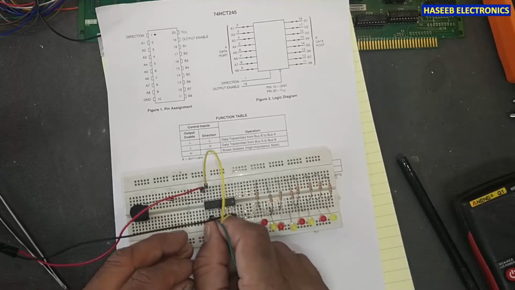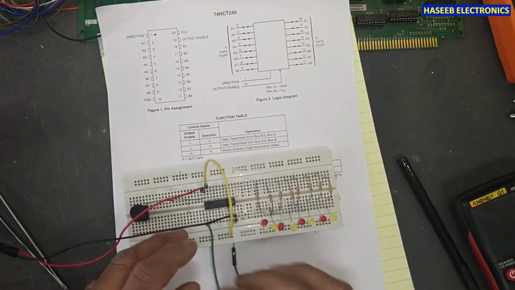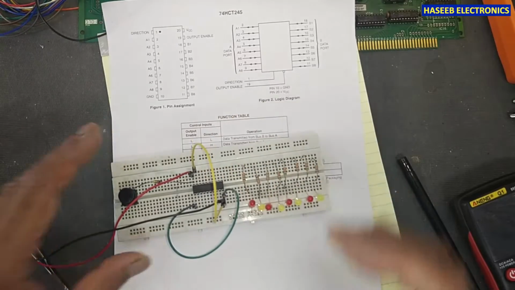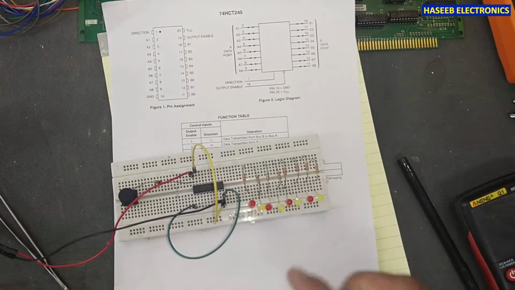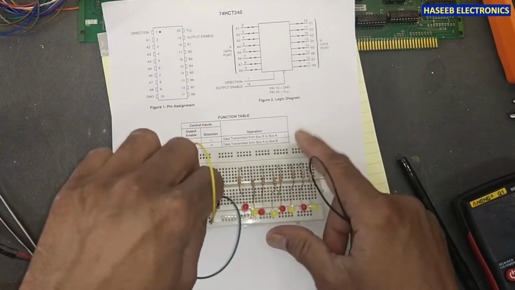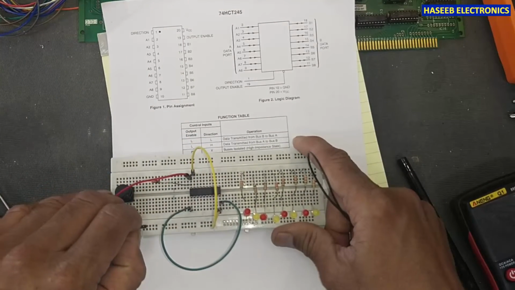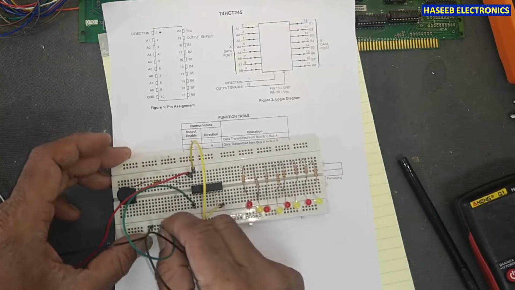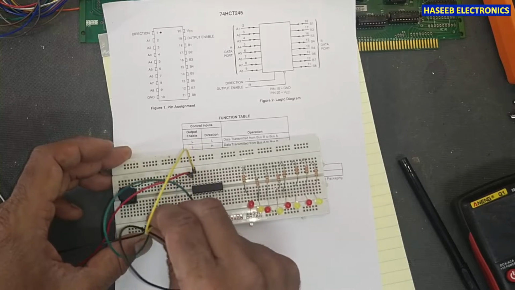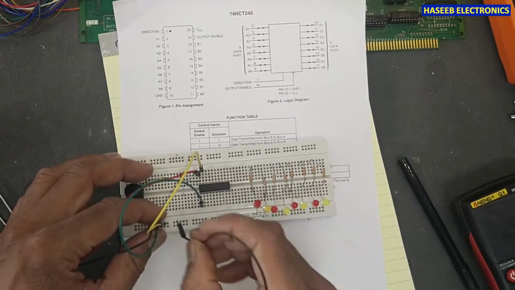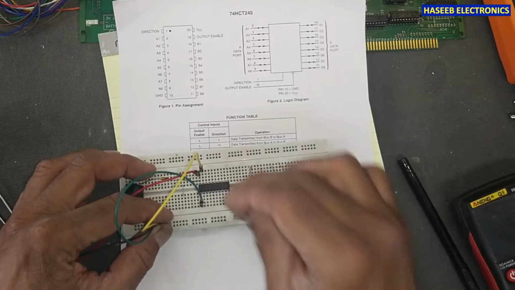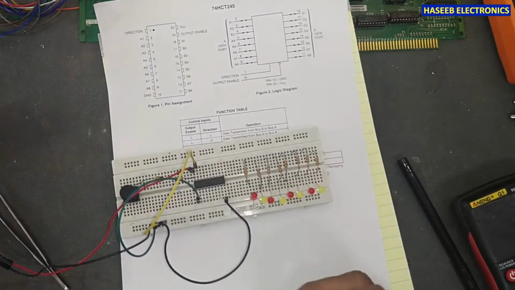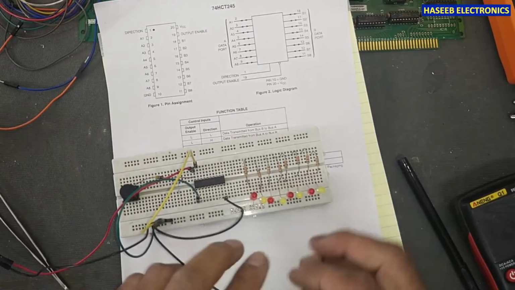Pin number 1 to the ground, and we will connect the ground side. Okay, let me connect ground here. That is easy. It's best to give a rail here, and I will connect. I connected the ground pin, pin number 10, and I will connect ground to all LEDs.